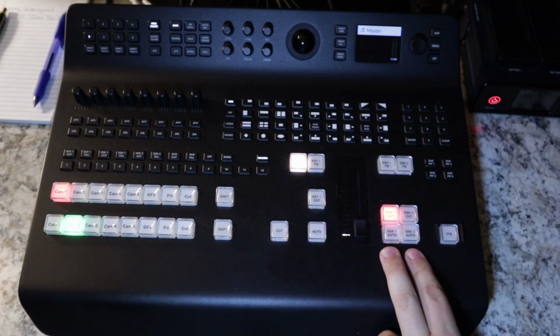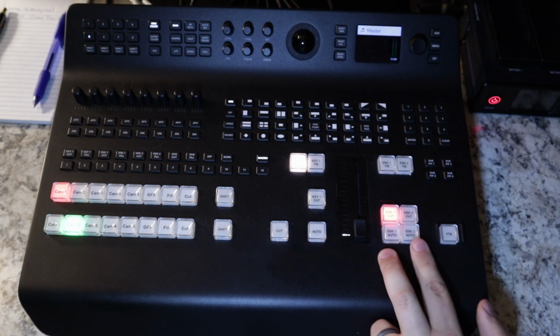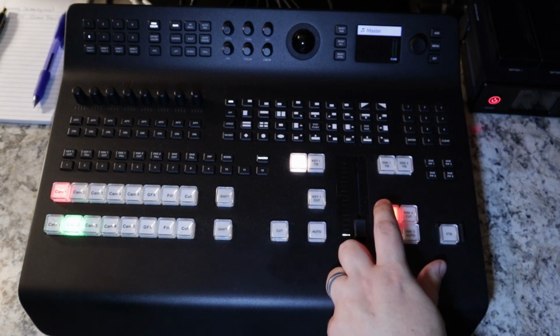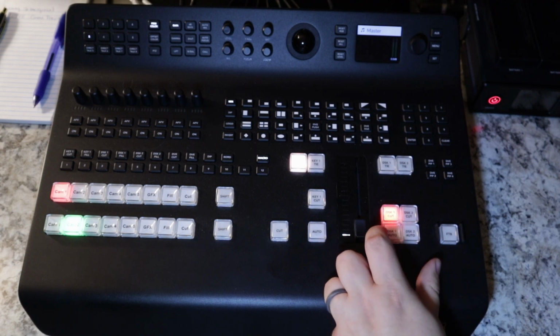And then next we have our downstream keys. So we're not using our second one. You'll notice no lights on, but we are using this first one. So this is our alpha key. It's how we get our lower thirds and how all of that works.